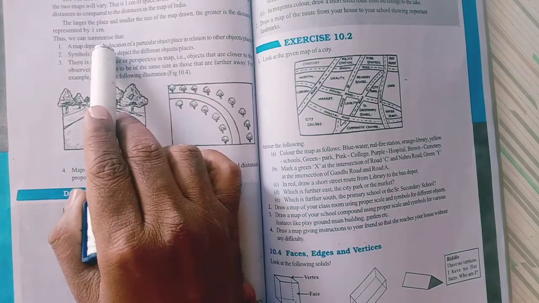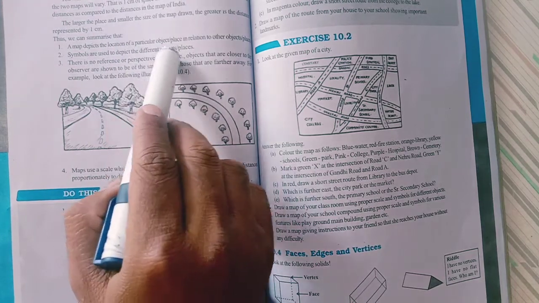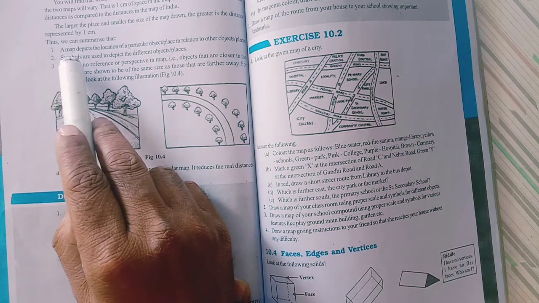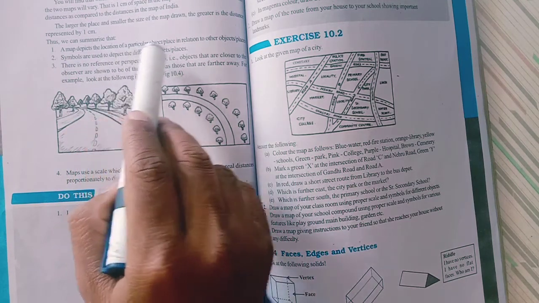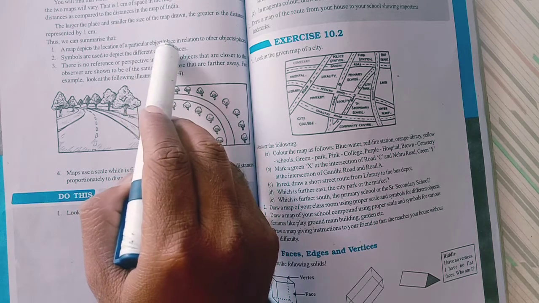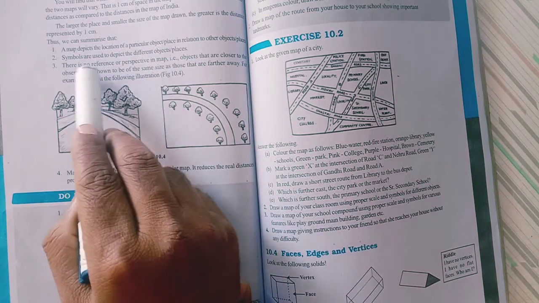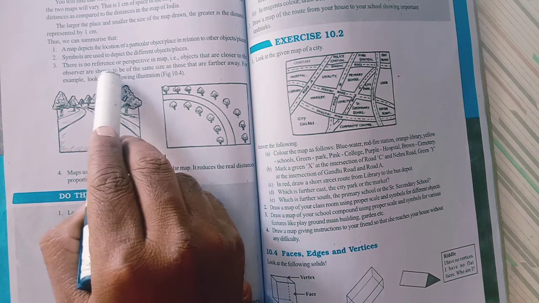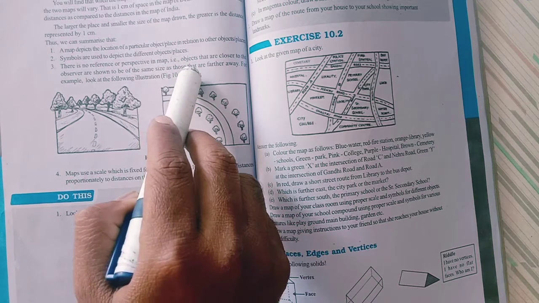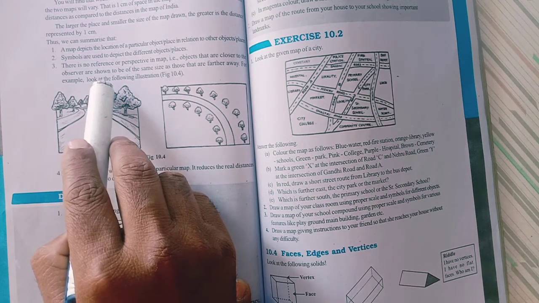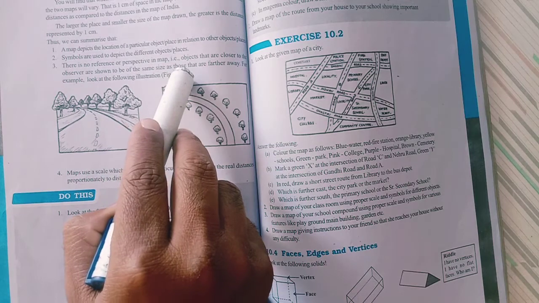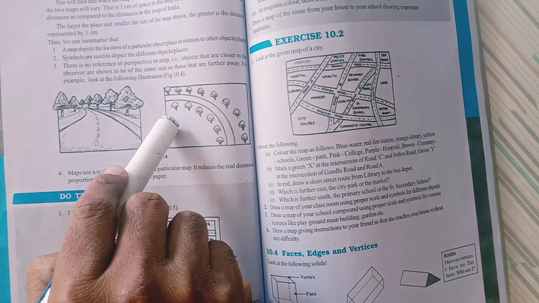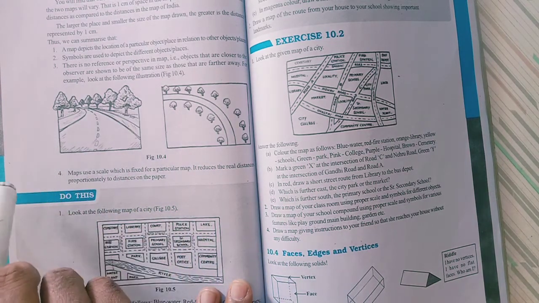So to summarize, a map depicts the location of a particular object or place in relation to other objects or places. When we prepare the map, we have to see that the particular object or place is represented in comparison to, and in relation with, other objects or places. Symbols are used to depict the different objects, so we need to use symbols. There is no reference or perplexity in a map. Objects that are closer to the observer are shown to be the same size as those that are further away. For example, look at the following illustrations. As it is a position, we need to represent it.